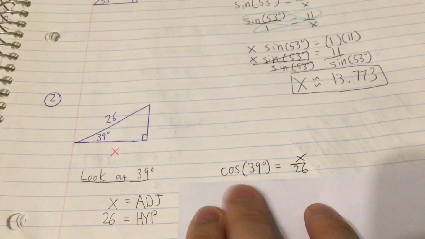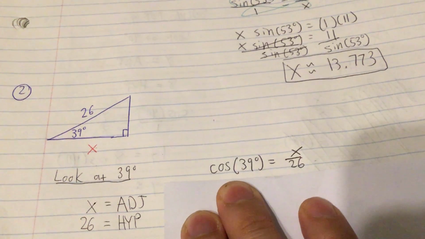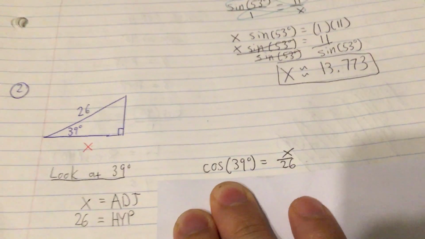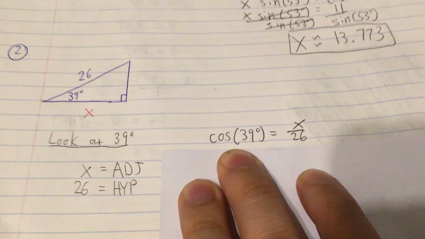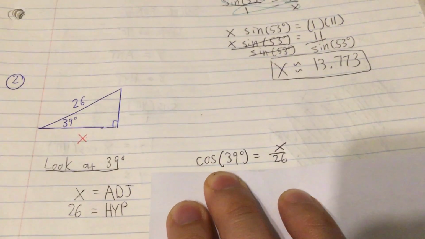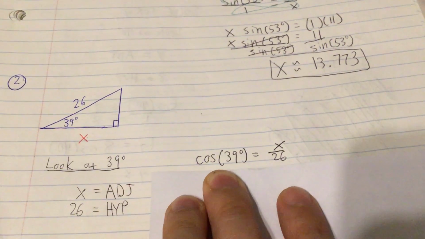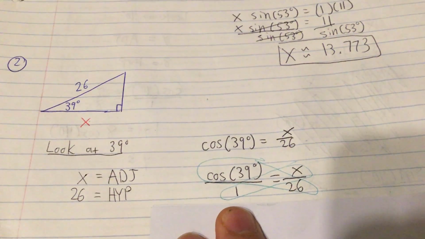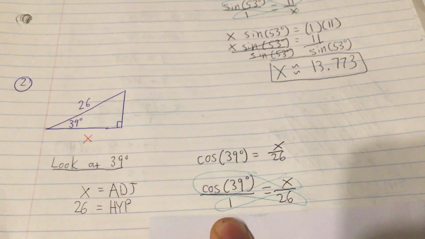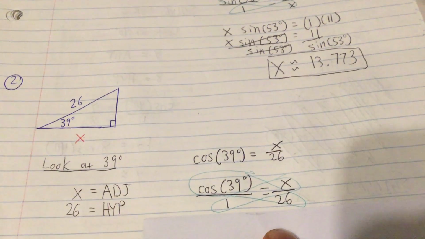And remember that I can make this over 1. The reason why in this unit I'm making it over 1 is because, one, I like to cross multiply, but two, the cosine of 39 degrees isn't a special case right triangle where we have 30, 45, or 60. We don't know what the cosine of 39 degrees is. So it's okay to write this as cosine of 39 degrees over 1 is proportional to x over 26, where we cross multiply with each other.